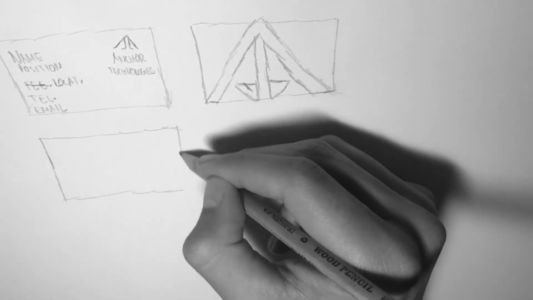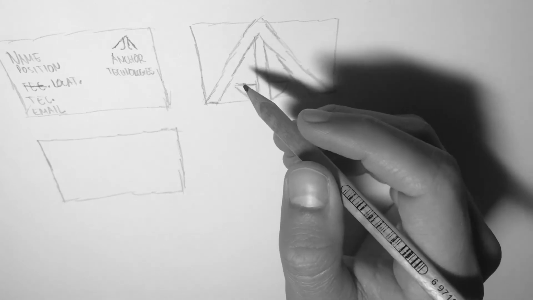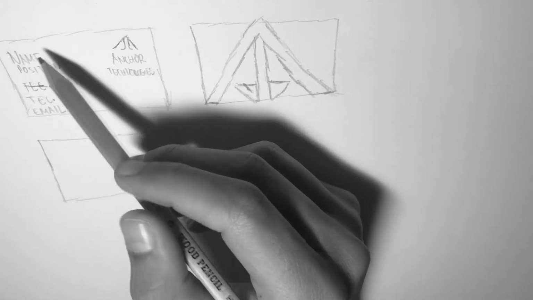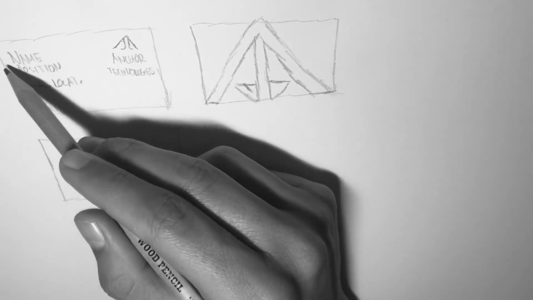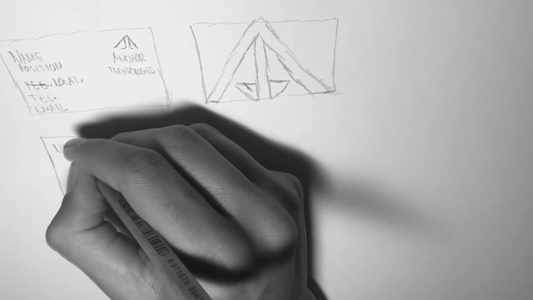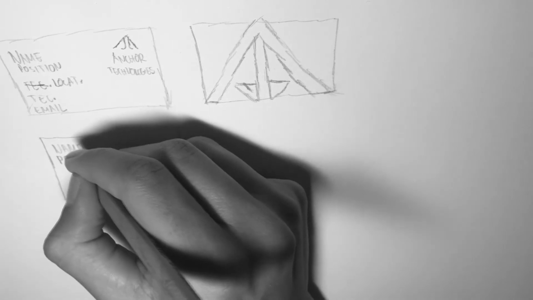Another version would be, this is for the simple version without any icons. Maybe we can put some icons after the name and position.